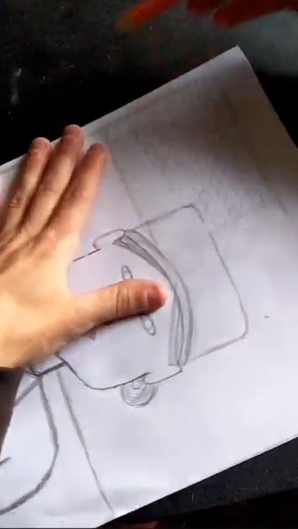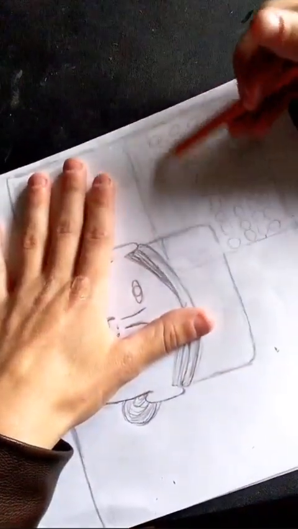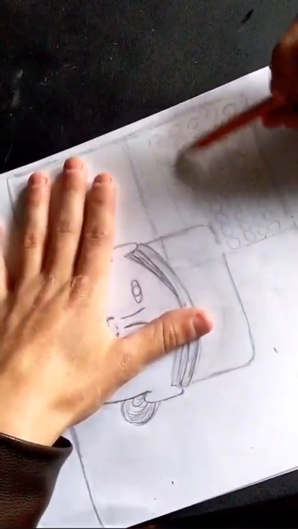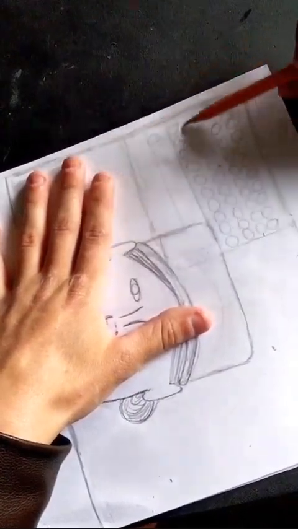We want to make sure that these rows are done correctly and not sloppy. So what we will do is we will draw a line underneath the rows to make sure that that is straight.